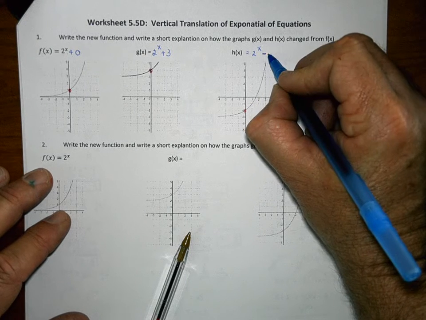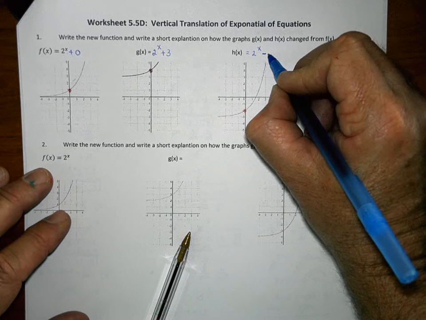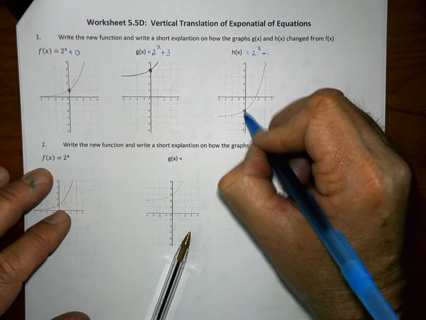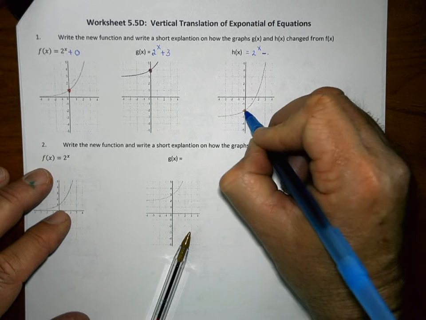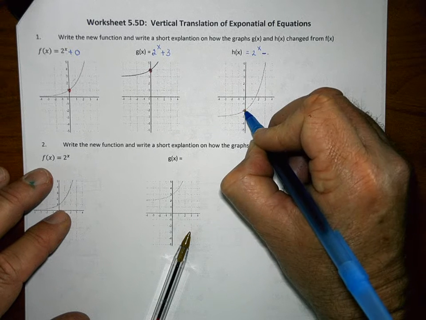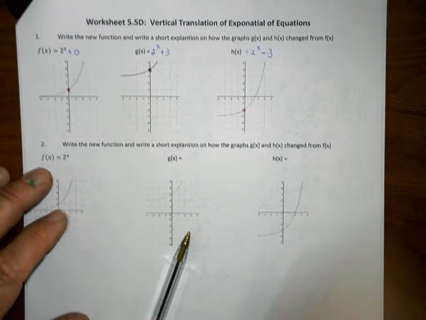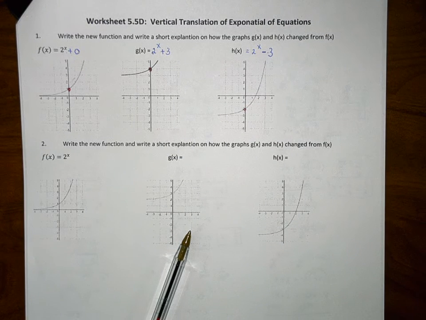But I don't write -2 here. Remember, the number that I write is always 1 smaller than the actual y-intercept. The y-intercept is at -2, 1 smaller than that is -3. So the equation would be h of x is equal to 2 to the x power minus 3.